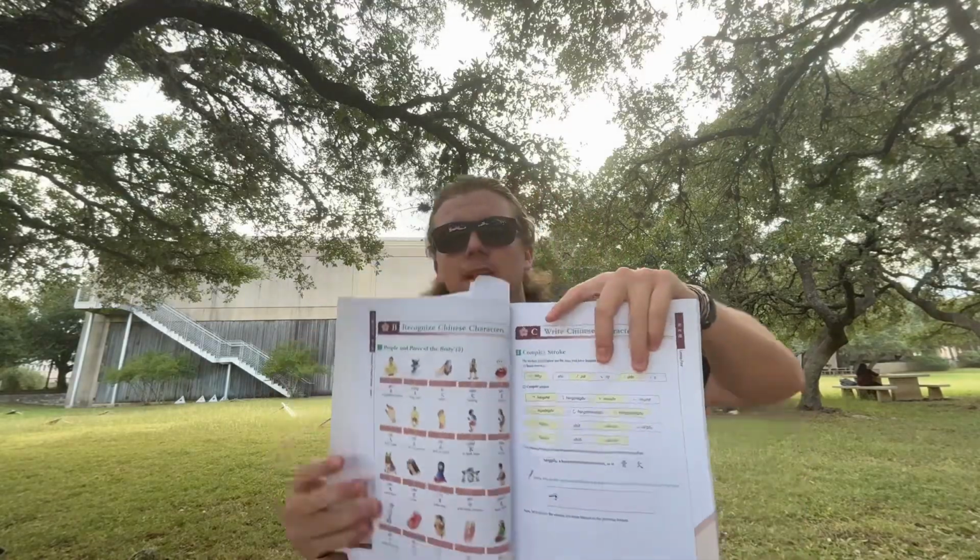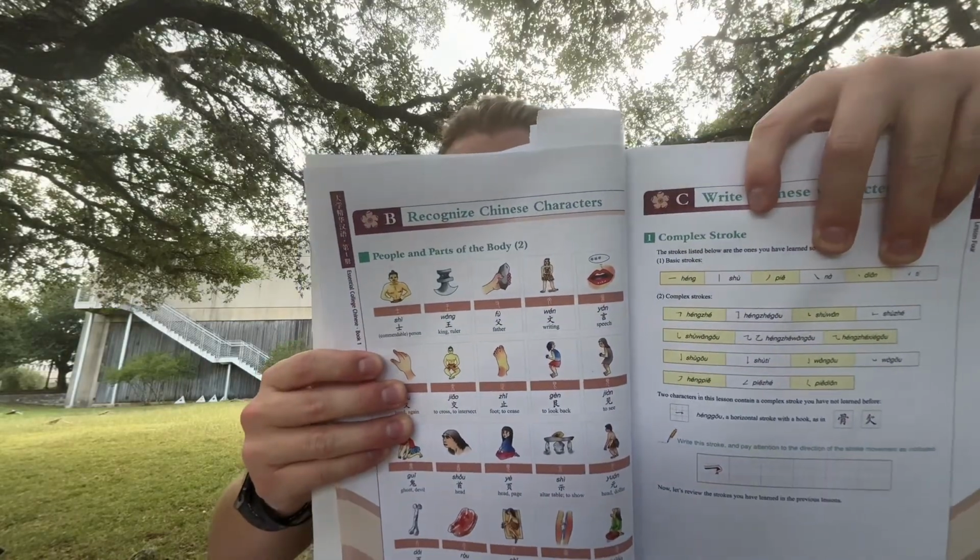Now, one of the other things that we did in this section is we started to learn some more important Chinese words that can be used to further our sentences and whatnot. So they were people, parts of the body. I'll show it right here real quick, and then I'll go into a little bit more of that.